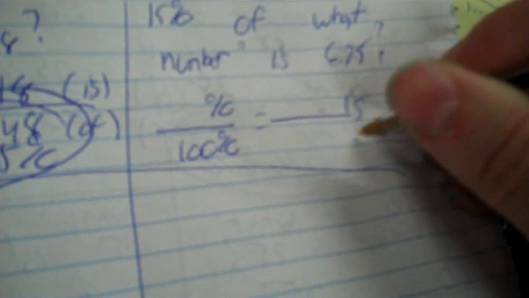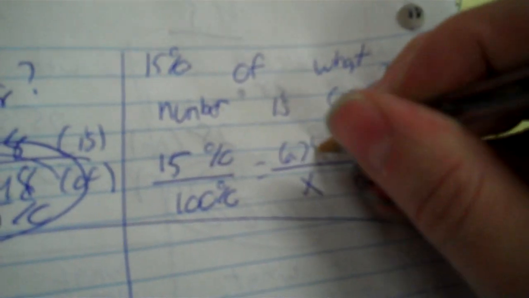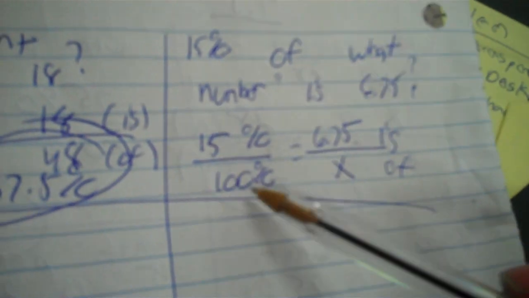15% of what number is 6.75? Okay? So again, percent to 100% is to of. So I have 15 for my percent. After of, it says what, so x, and then is 6.75. Okay? So 100 times 6.75 divided by 15. 45.